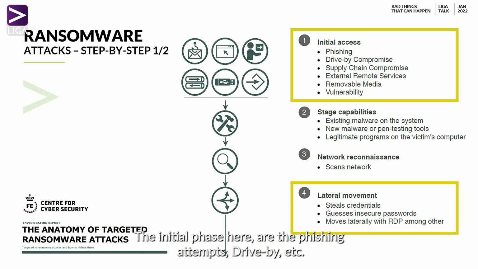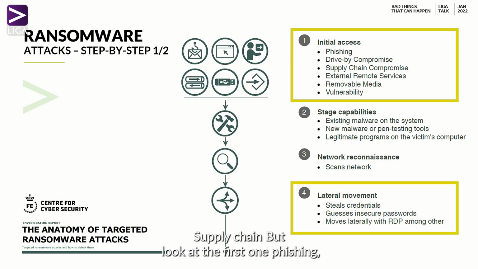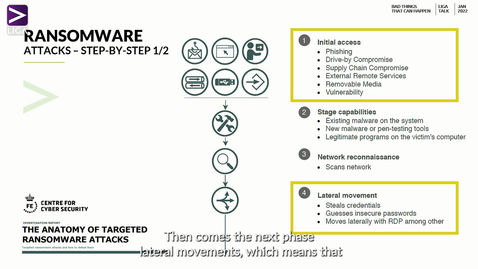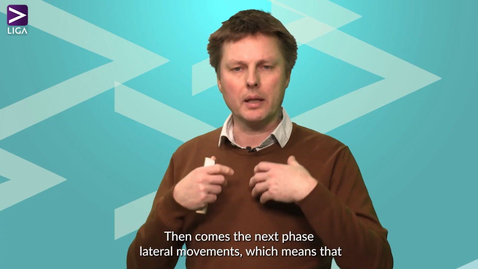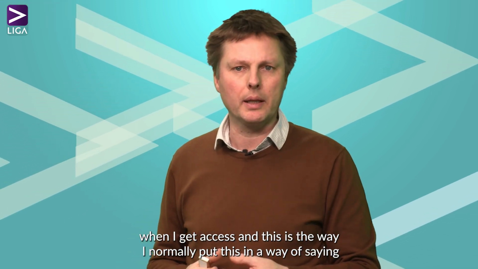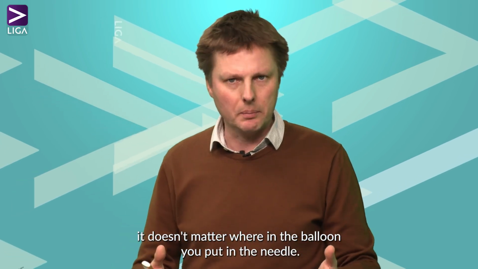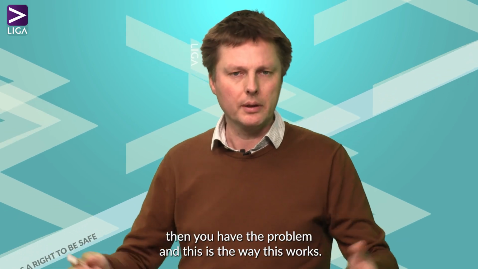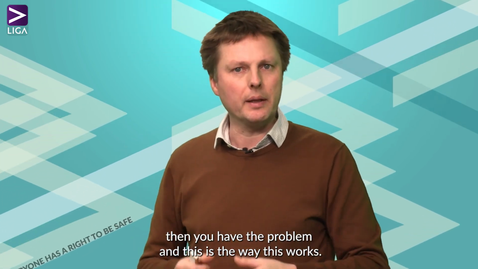The initial phase here is phishing attempts, drive-by, etc., supply chain. But look at the first one, phishing: getting usernames, getting passwords, getting credentials. Then comes the next phase, lateral movement, which means that when I get access, and this is the way I normally put it, it doesn't matter where in the balloon you put in the needle. But as soon as you have the hole, then you have the problem. And this is the way this works.